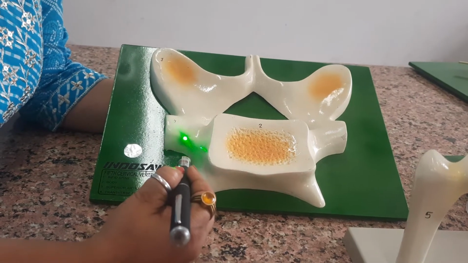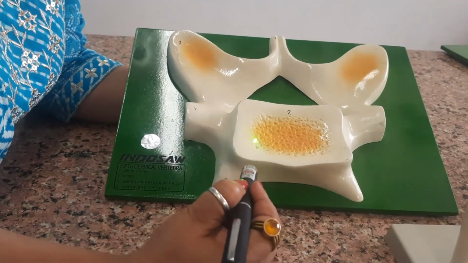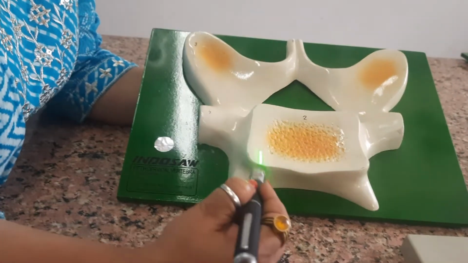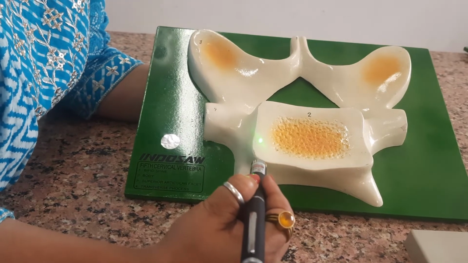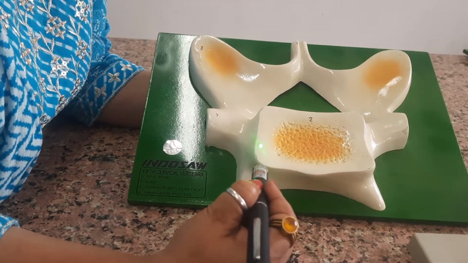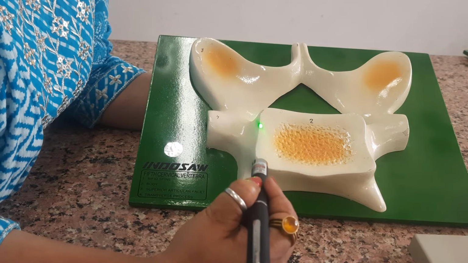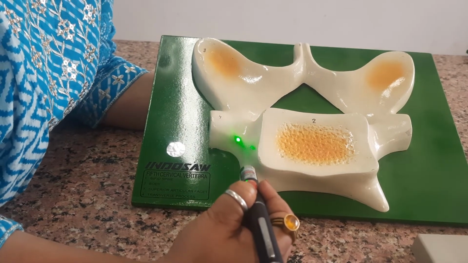The students will definitely relate to the structure more when they will be able to see it while the teacher is explaining it. So these models will enrich the knowledge of the students and will relate the students with the real world more.